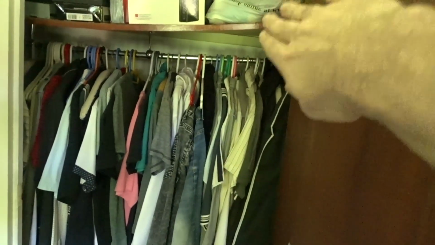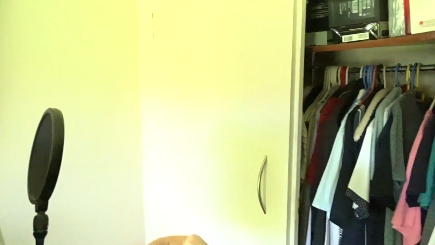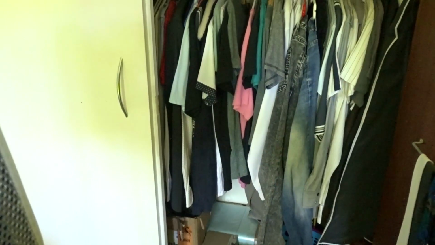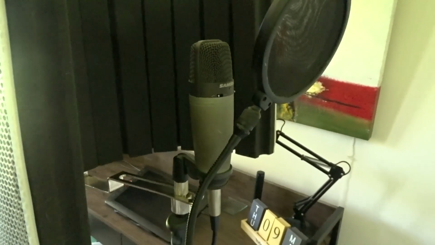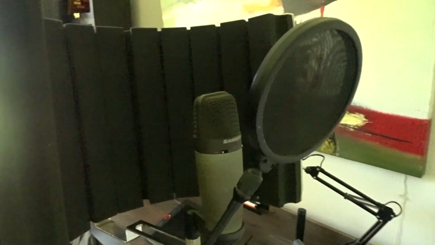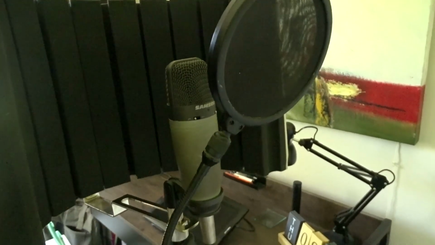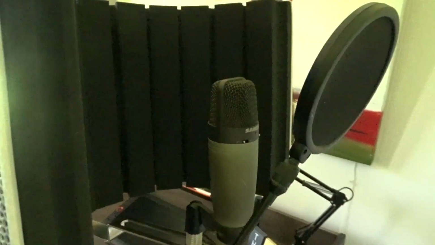So you've got a towel here, you've got that door open with a towel there, and you can put your mic stand right there facing this way, and the clothes will absorb all the sound of your recording, so you'll have a nice clean sound with a lot of the ambience cancelled out. So that is just a basic setup that you can do at home.